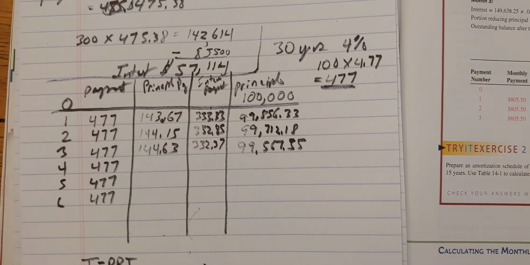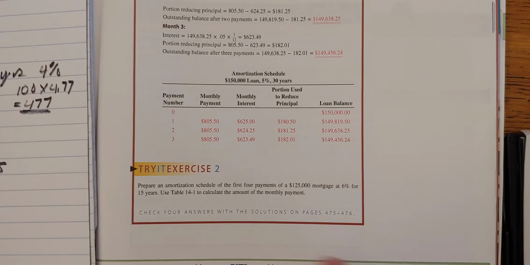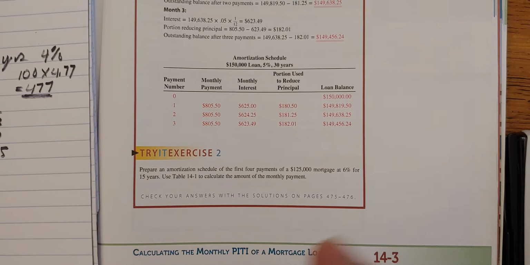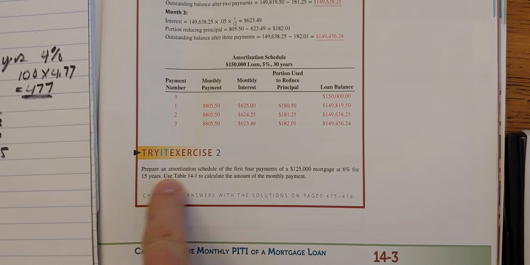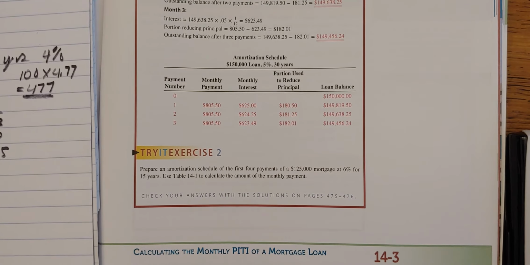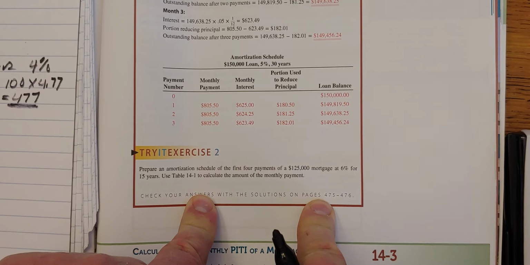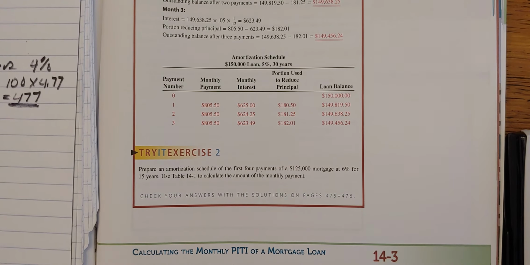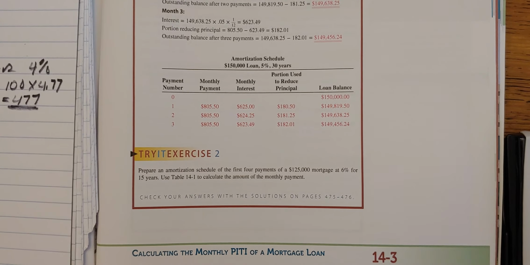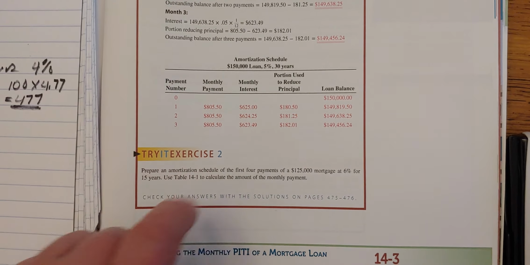Okay, so on page 457, it wants you to prepare a table for the first 4 payments. Just Practice 2, of a $125,000 mortgage at 6% for 15 years, and then use the table to find the payment. Practice that. These amortization tables are important. After we do this lesson, for Friday's lesson, I'm going to post an Excel sheet with an amortization table already done for you automatically. So go ahead and practice there on page 457, and I'll be back.